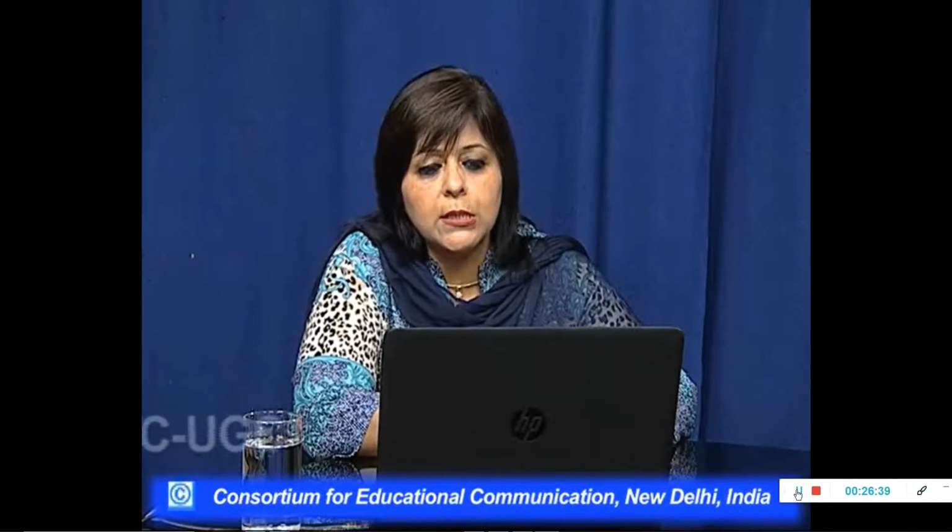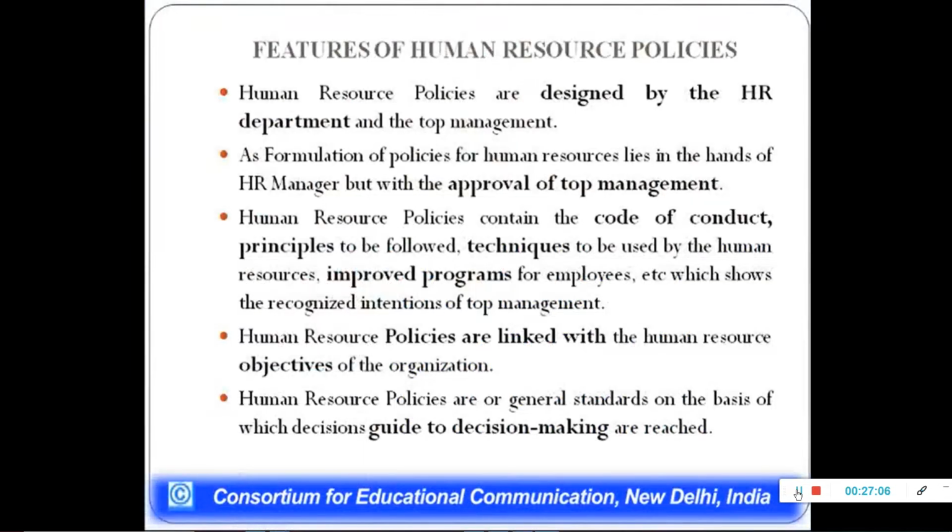Now, let us have some features of the human resource policies. Human resource policies are designed by the human resource department, again, and the top level management. So, there is a consensus which is essentially needed from the top level management because they are the administrative heads of the organization. Then followed by the approval. If they are framed by the HR department, then approval is of course needed from the top level management. The human resource policy contains a code of conduct, principles to be followed, the techniques to be followed by the human resources, the improved programs for the employees, etc., which show the recognized intentions of the top level management.